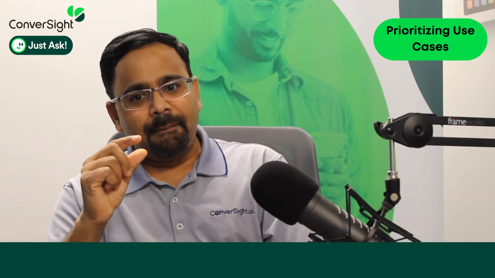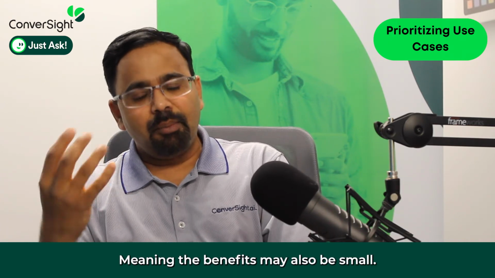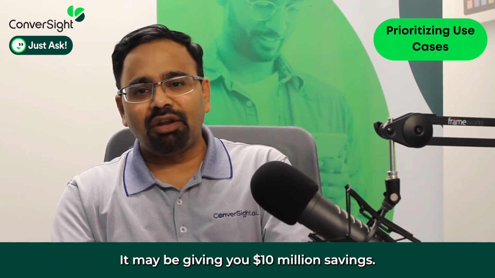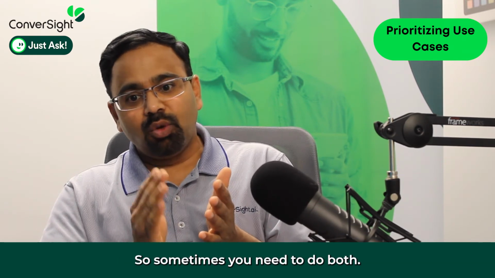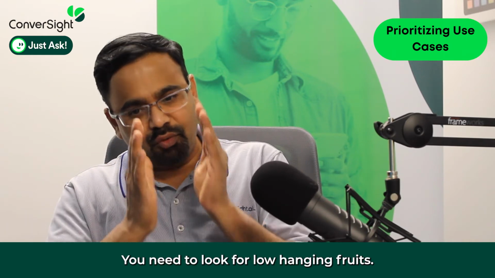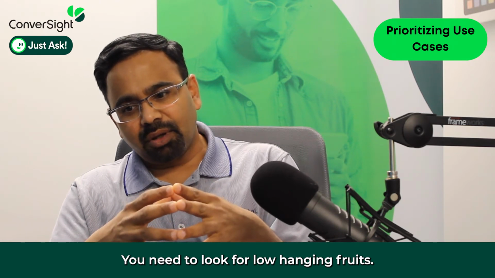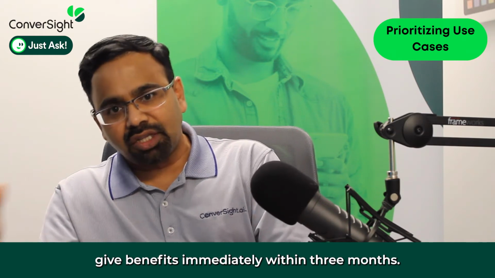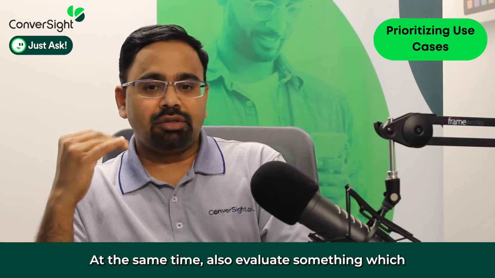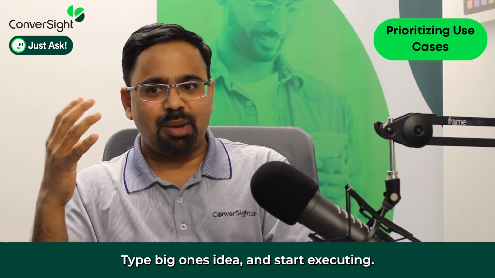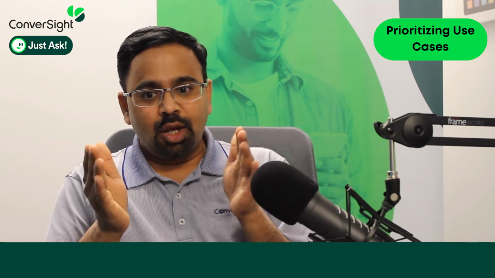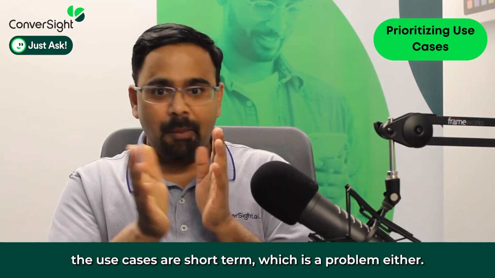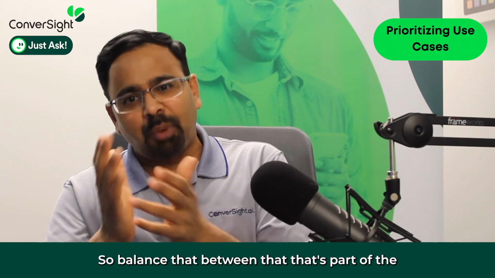If you have a use case giving you ROI in 3 months, that means the implementation is going to be small, meaning the benefits may also be small. It may not give you $100 million benefit. It may give you $10 million in savings. So sometimes you need to do both. Look for low hanging fruits: take that smaller idea which will give benefits immediately within 3 months. At the same time, also evaluate the big ideas that will give enormous benefits of $100 million, and start executing. Don't make all the use cases long term, or all of them short term, which is a problem either way. So balance that. That's part of the prioritization.